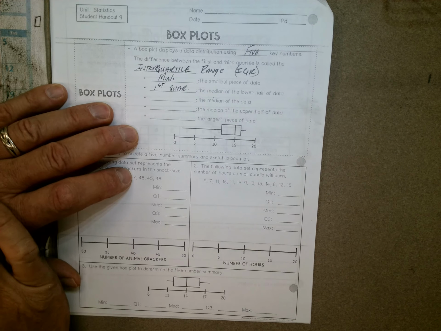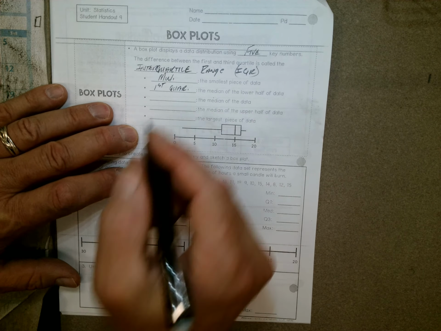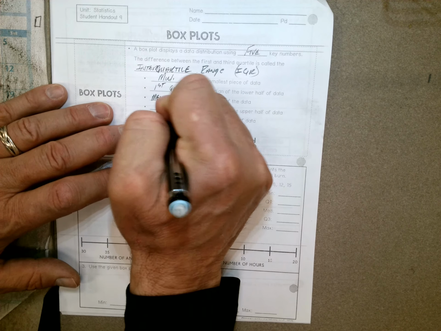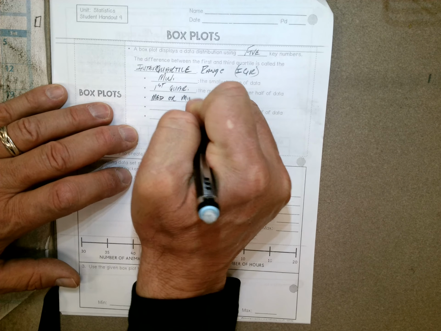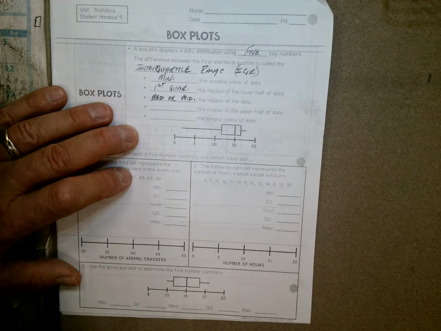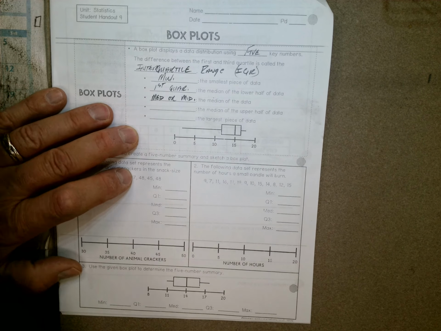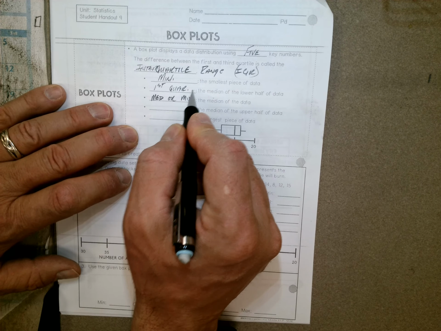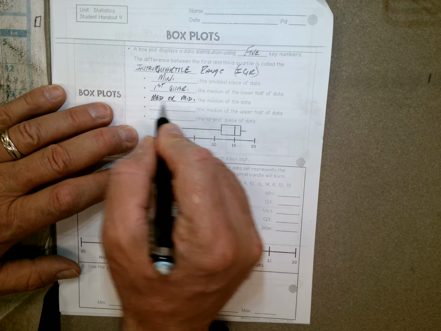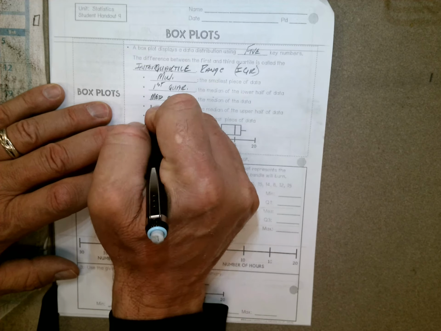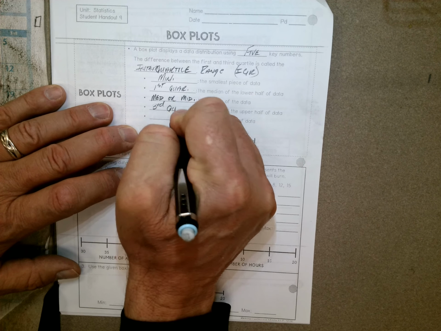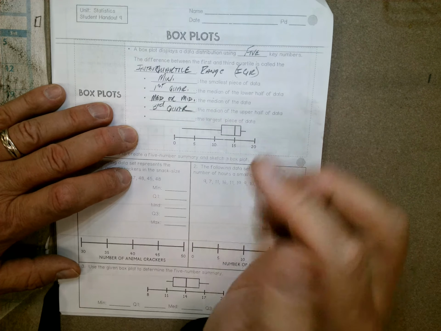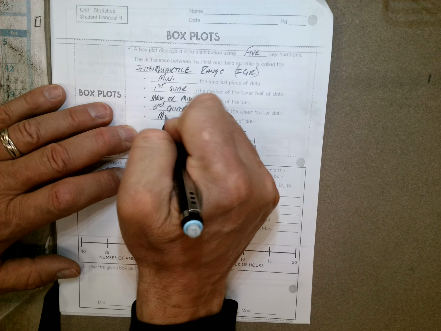The median of the data is the median. It's the middle, right? Median or middle. The median of the upper half: if the median of the bottom half was the first, this was the second quartile, another name, median or middle. This is the third quartile, right? And the largest piece of data is the maximum.